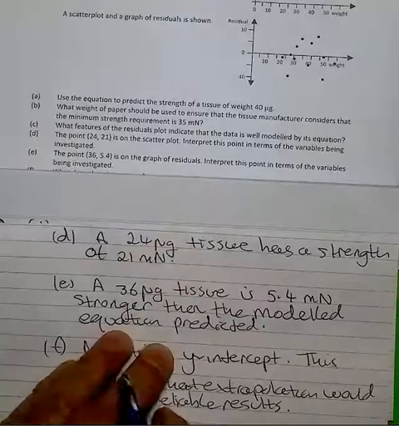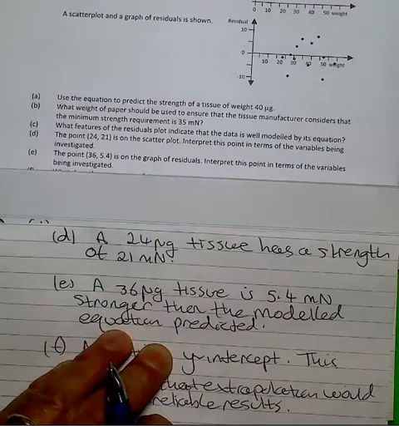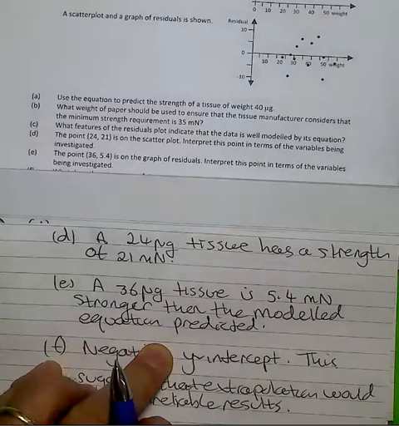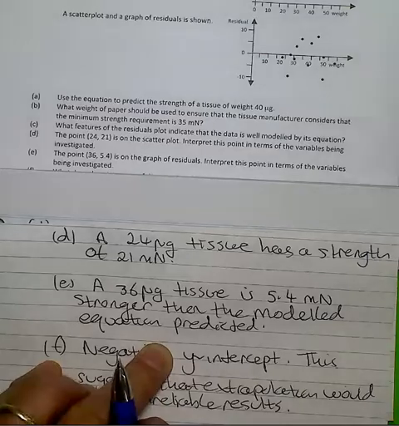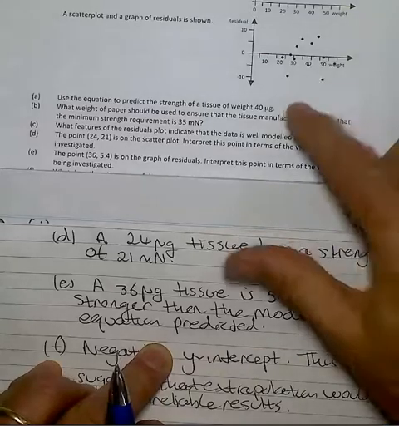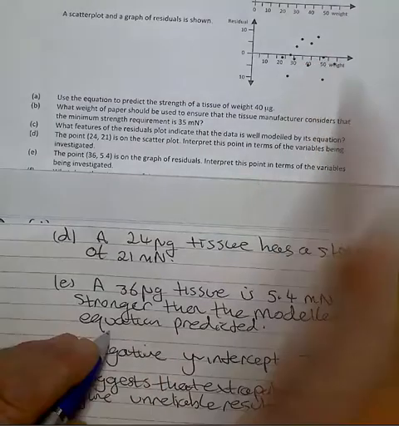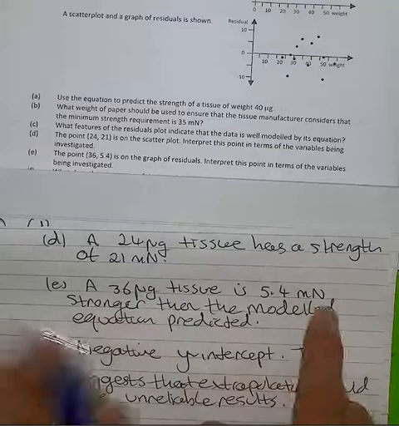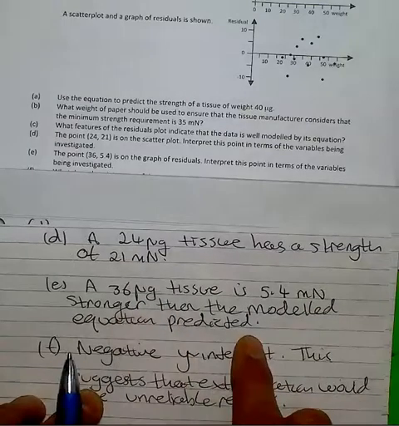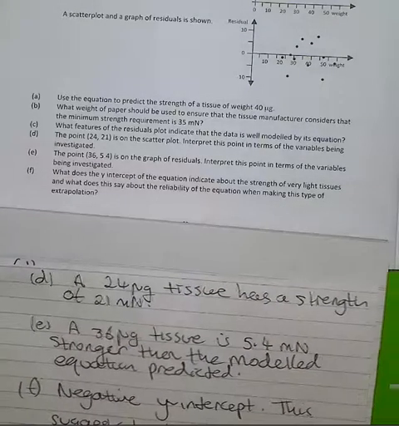When it comes to D, 24, 21 is on the original scatter plot, so that means that a 24 weight gives us a 21 strength unit. The residuals graph, on the other hand, shows us how different the value is from the modelled scenario. So what we would say in that instance, a 36 microgram tissue is 5.4 millinewtons stronger than the modelled equation predicted, slightly higher.